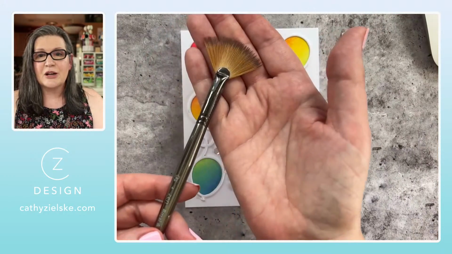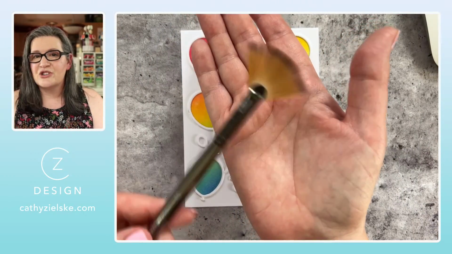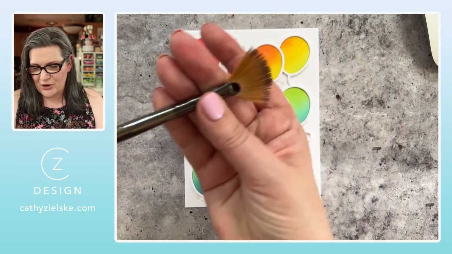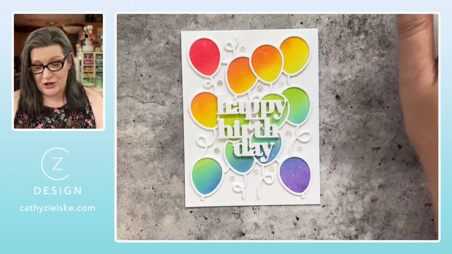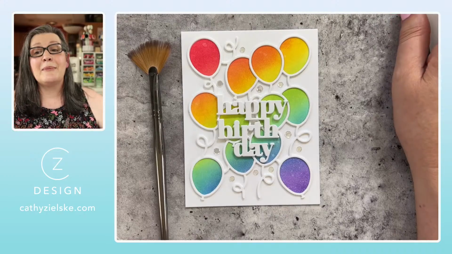And again, splatter brush, Taz, or fan brush. Get one, Taz. Just go to an art supply store. Ask for a number 4 fan brush. You will not regret that purchase.